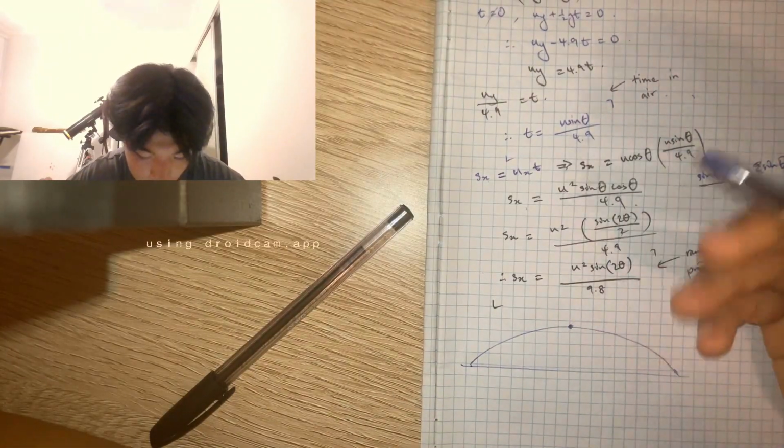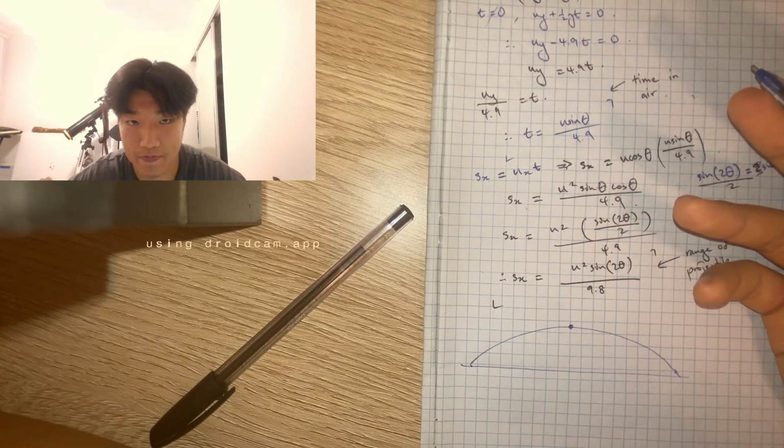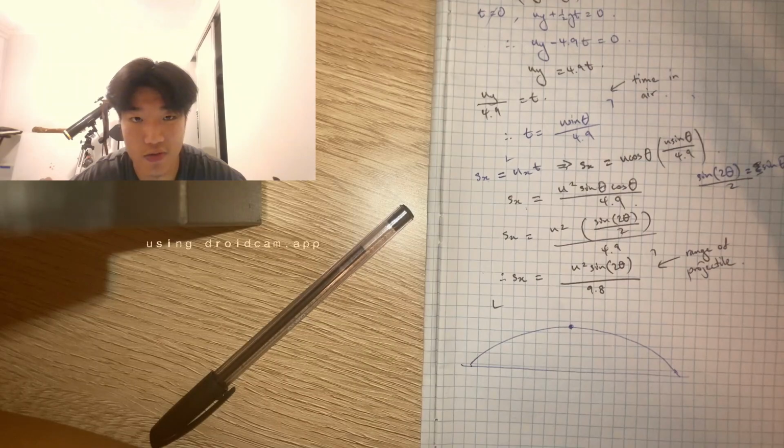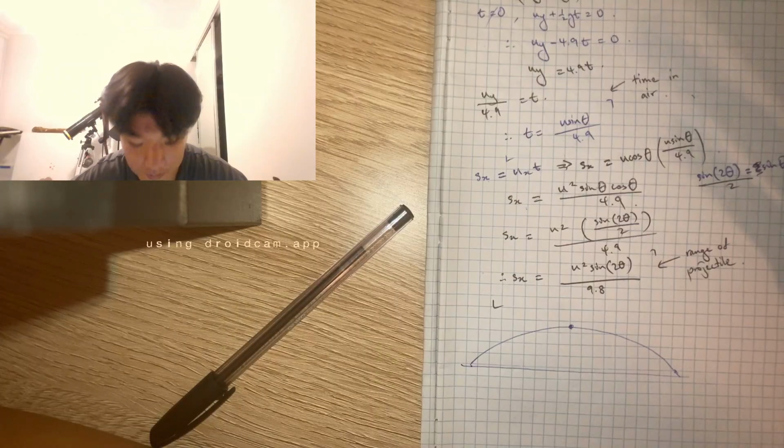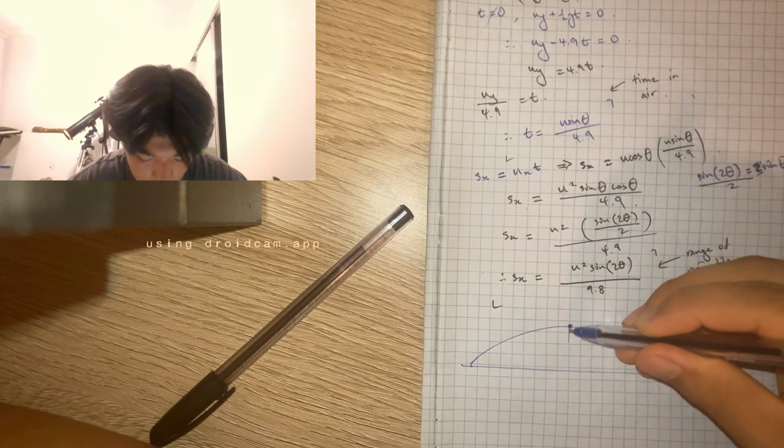Now, there's a variety of different ways you can approach this, and I'm not stopping you from determining those different ways. I'm just showing one way.